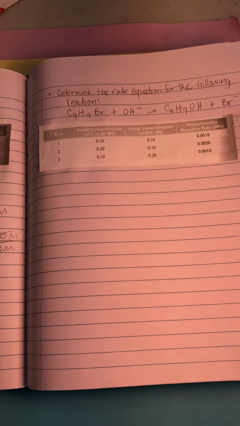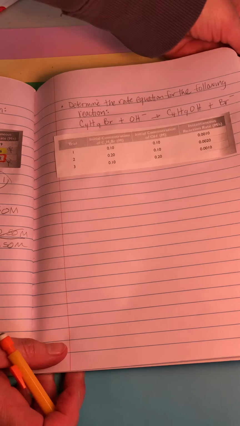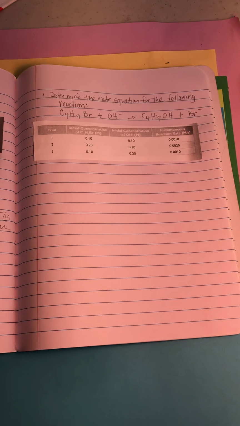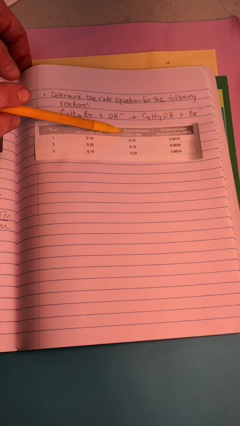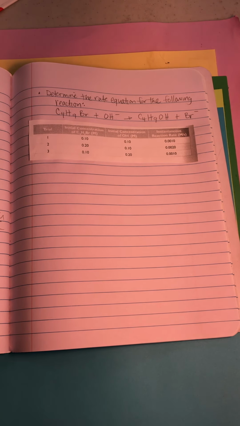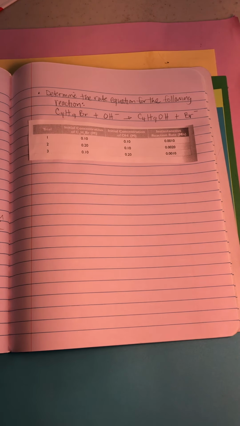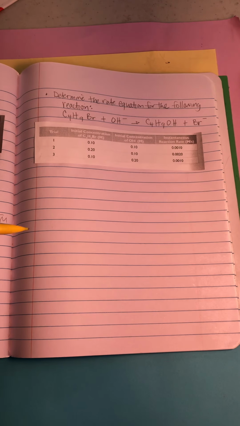Now there's one more, but I am going to lose my video here because my phone is about to die. So I will leave you to do this one by yourself. And this one's important because in the end, you'll realize that the concentration of the OH negative, the hydroxide, will not change the reaction. And so this is an important one to note because it actually goes against what we were just talking about, how normally the concentration will change it, but this one particularly won't.